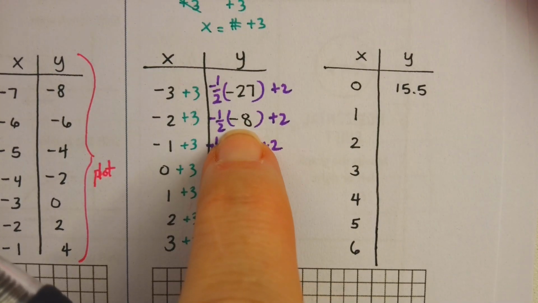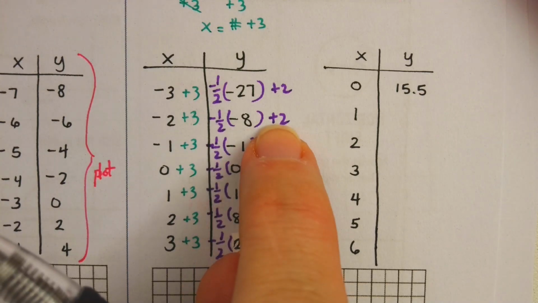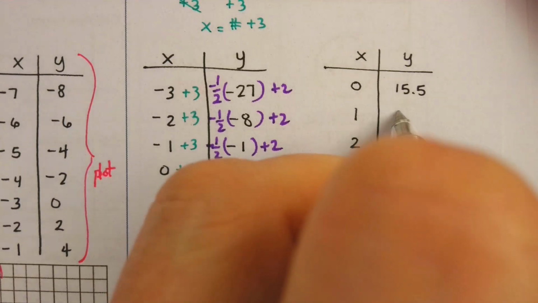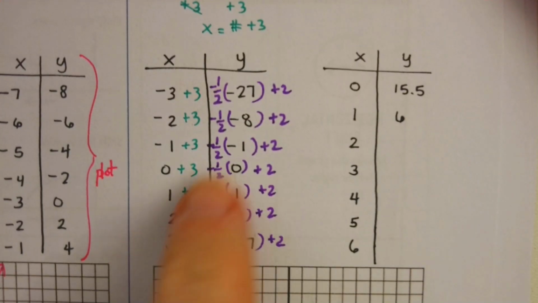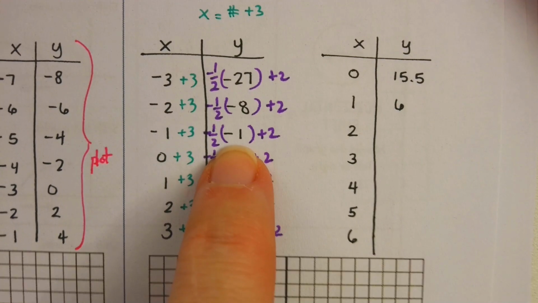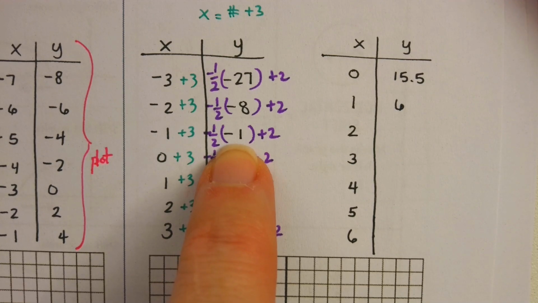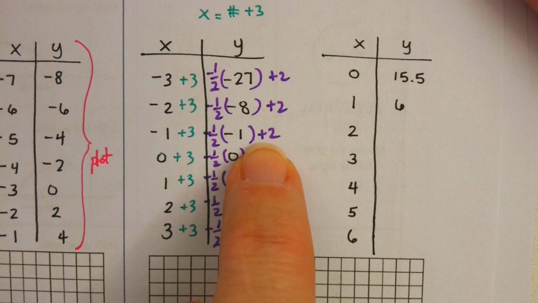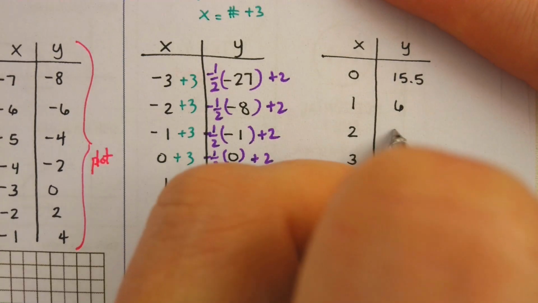Okay, -1/2 and -8. Again, that would turn into a positive. Positive what number? Positive 4. Plus 2 would make a 6. Okay, -1/2 and -1, that would turn into a positive 1/2, 0.5. And then if I add 2, what do I get? 2.5.